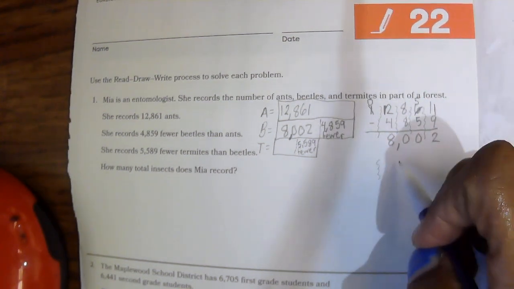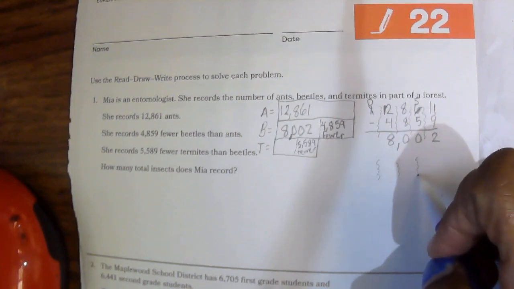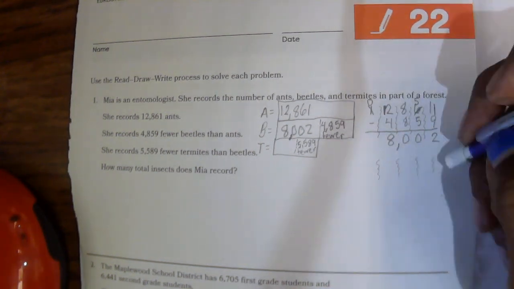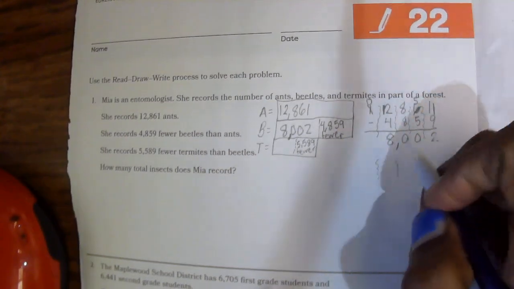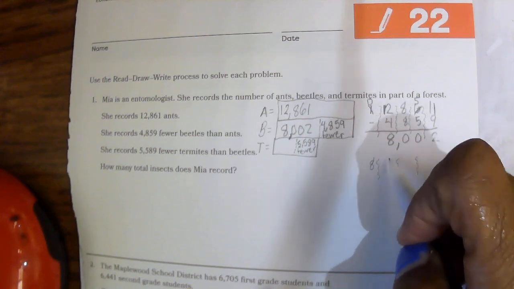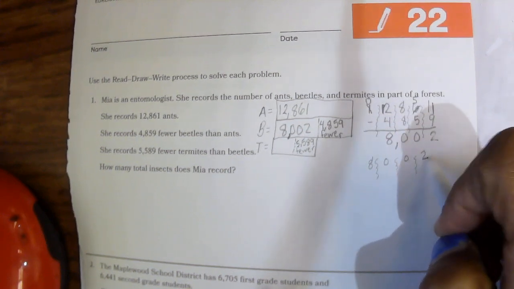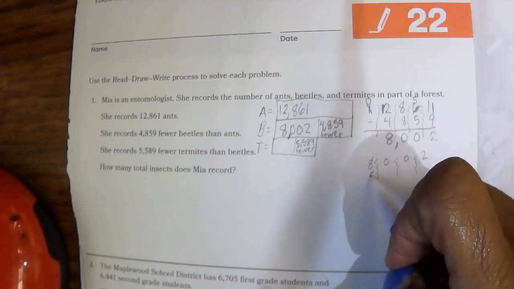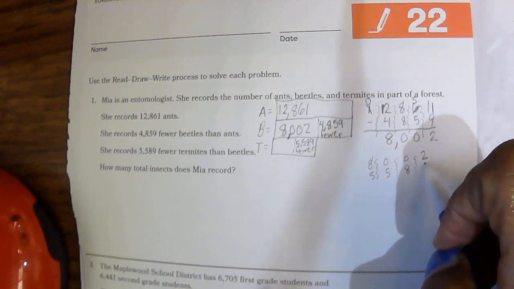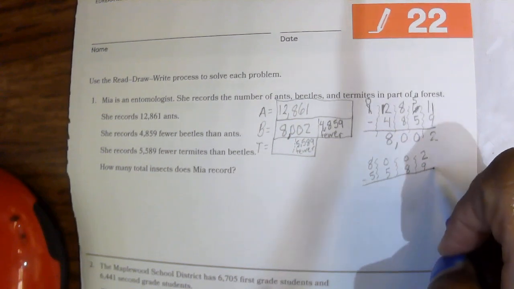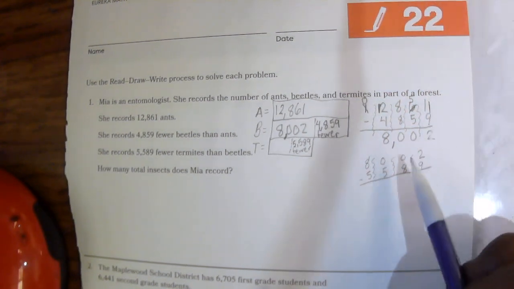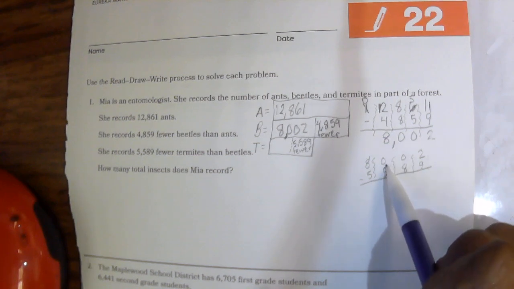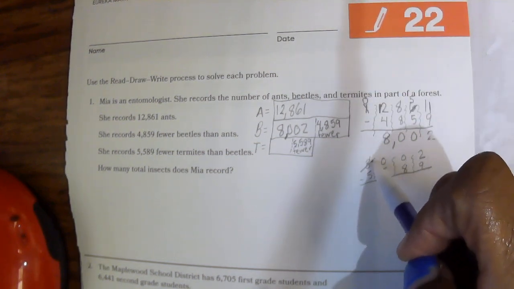So again, I'm going to do my wiggly lines. That way they're not mistaken to be a 1 in a number. That's why I do the wiggly lines versus a straight line. So the total number of beetles is 8,002, and we have 5,589 fewer termites. Okay, the digit on top must be bigger than the digit below it. So 9 is bigger than 2, so I go next door. Nobody's there to borrow from, so I have to come all the way to the thousands place.